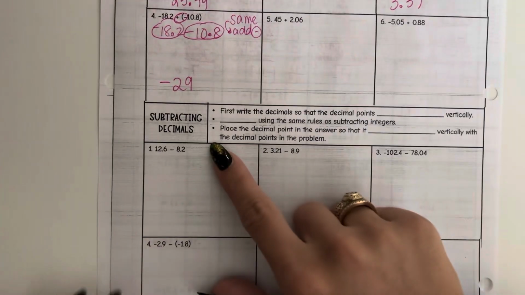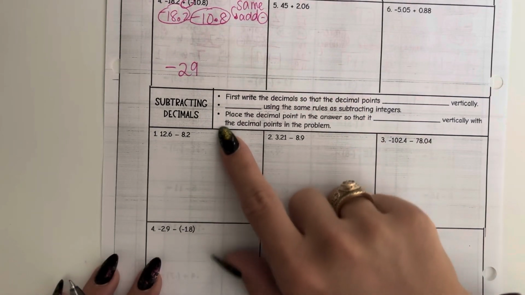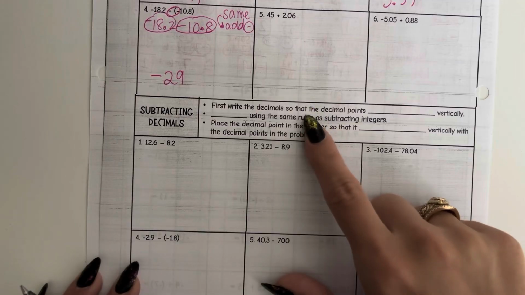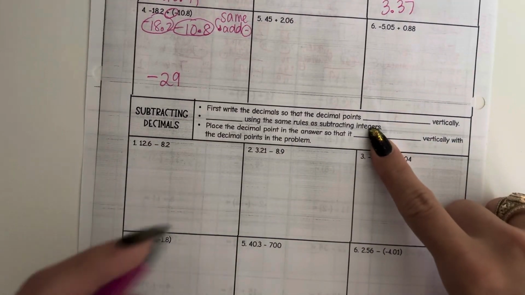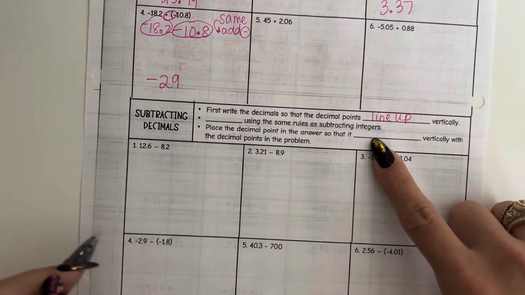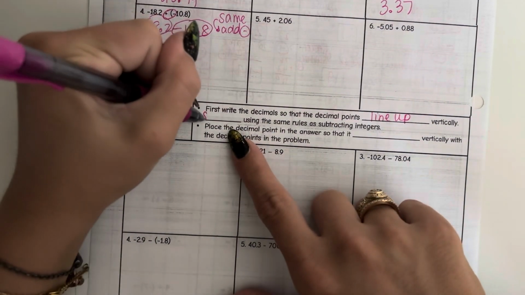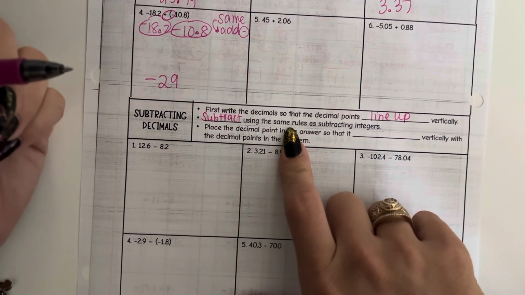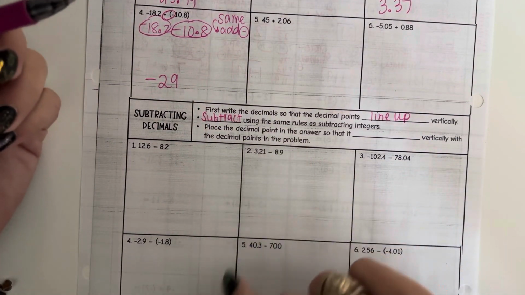And the subtracting is exactly the same. These blanks are exactly the same, but I'll fill them in for you. First, write the decimals so that the decimal points line up vertically. And then you subtract using the same rules as subtracting integers, which again is what we did on the front page.